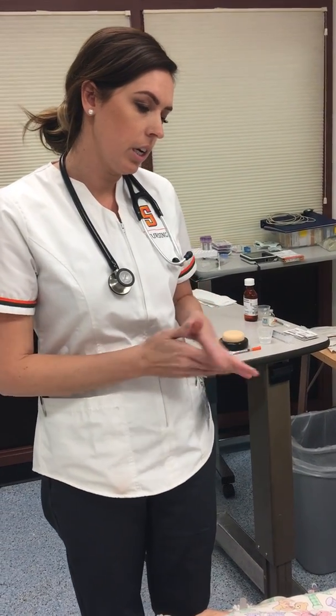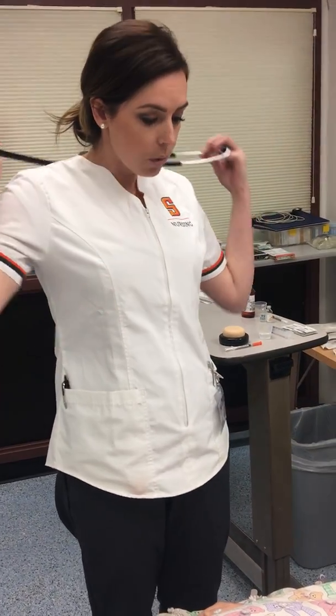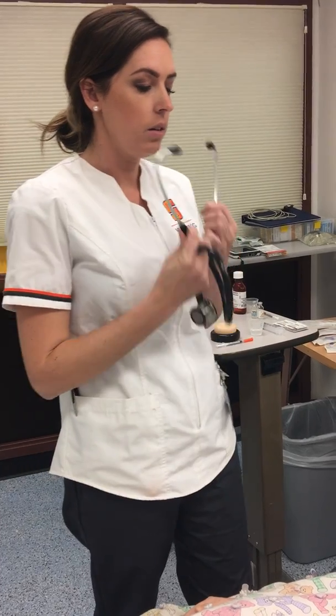So after neurologic, we're going to do cardiac. So for cardiac, we're going to listen to the 5 heart sounds.